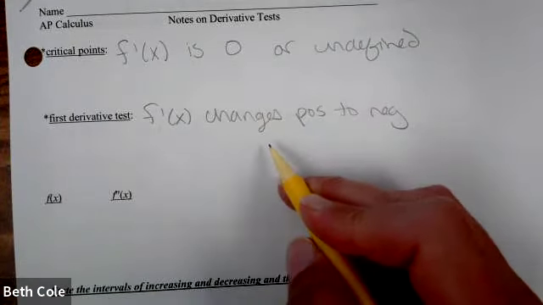I know that it's not relative. Are you talking about absolute? What is relative? Relative means relative to the points around it. So you have a change in the graph from increasing to decreasing or decreasing to increasing. So it's the top of the hill or the bottom of the valley. It just means relative to the points near it.